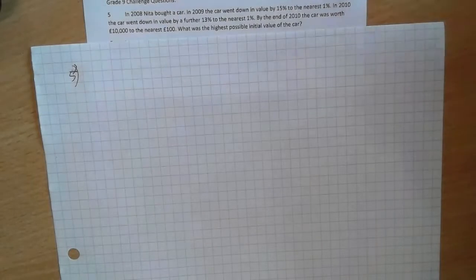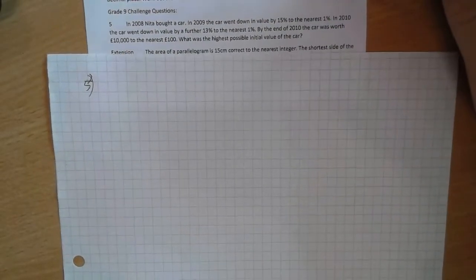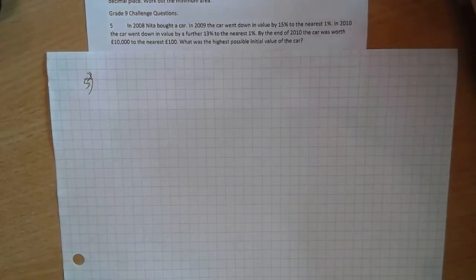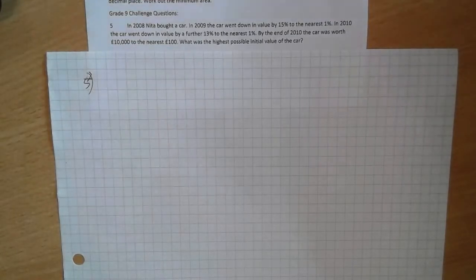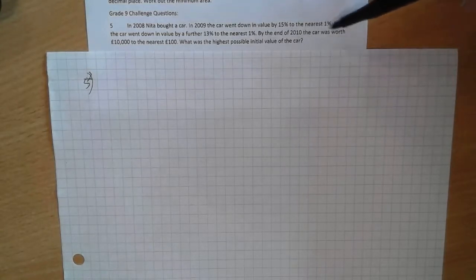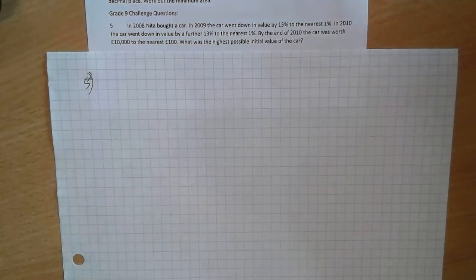In 2008, Nita bought a car. In 2009, the car went down in value by 15% to the nearest 1%. In 2010, the car went down in value by a further 13% to the nearest 1%. By the end of 2010, the car was worth £10,000 to the nearest £100. What was the highest possible initial value of the car?